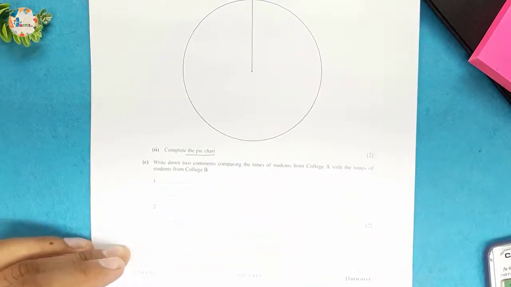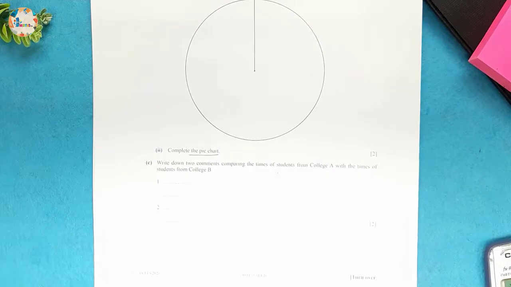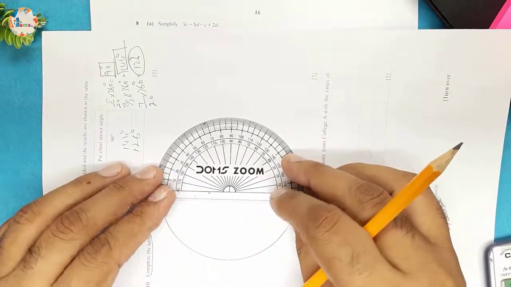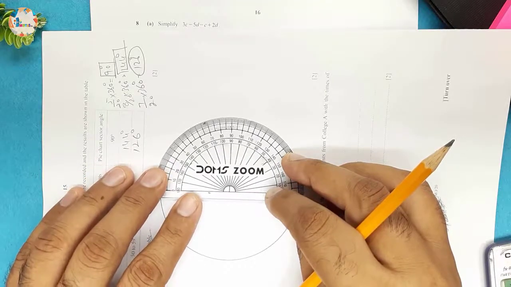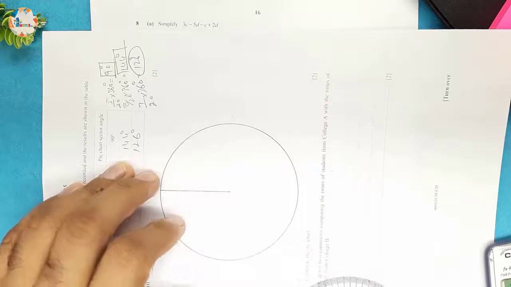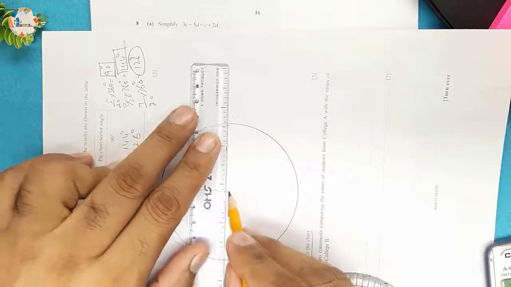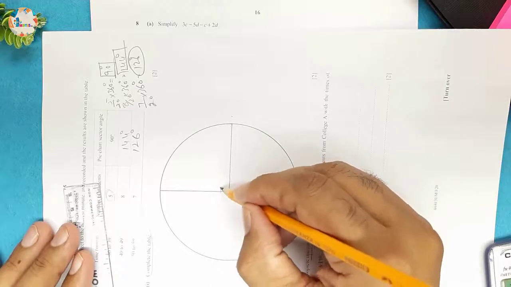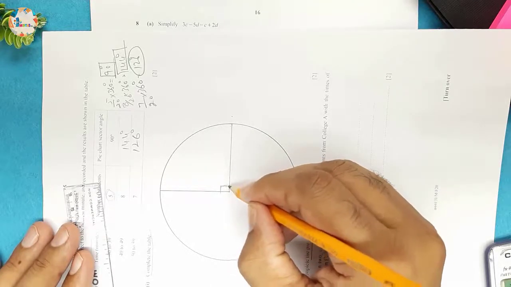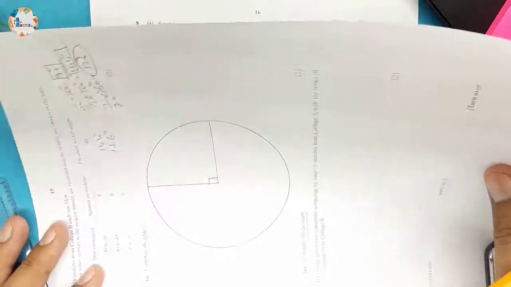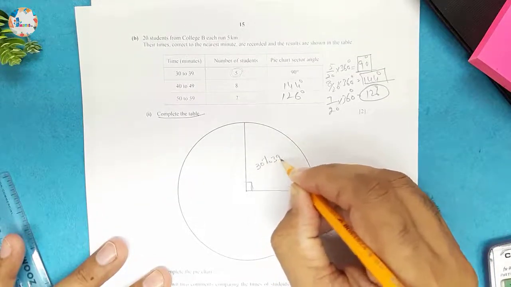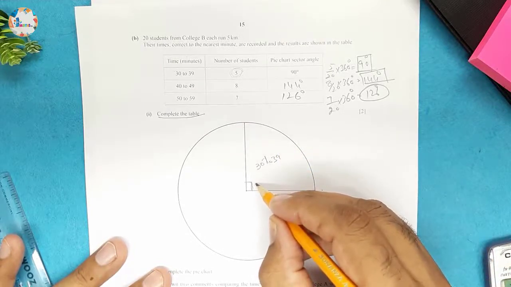To draw the pie chart, we will use the protractor, and the first angle is 90 degrees. So for 30 to 39 we will draw a 90 degree angle, placing the protractor over here and matching with the 0 line. This will be up to 90 degrees and we'll limit our line to the circle only, not going outside the circle. This is our 90 degree angle. Here we can write 30 to 39 and this will be 90 degrees.